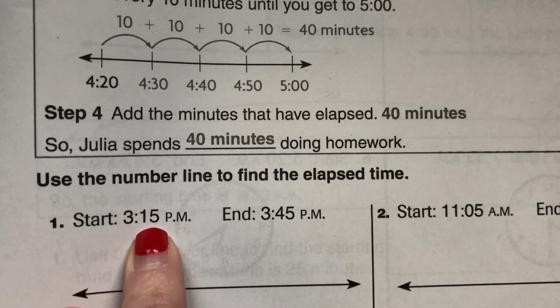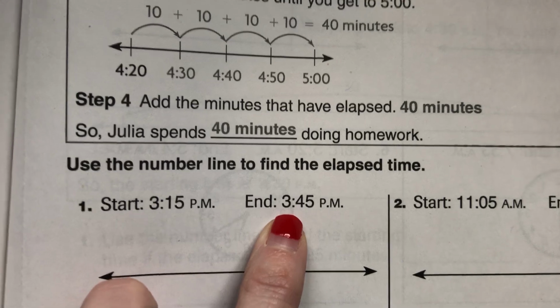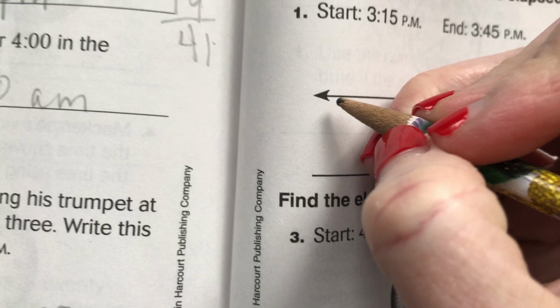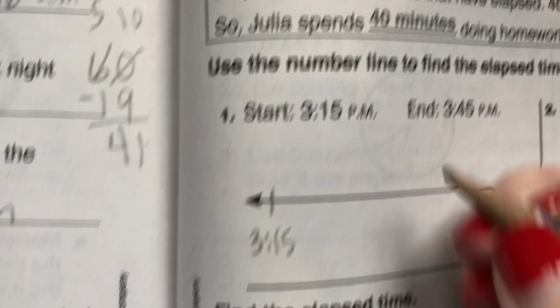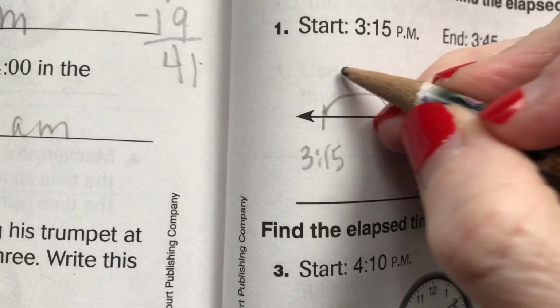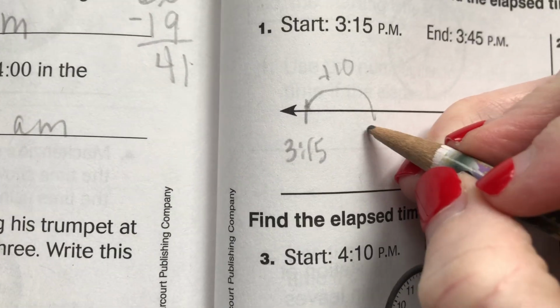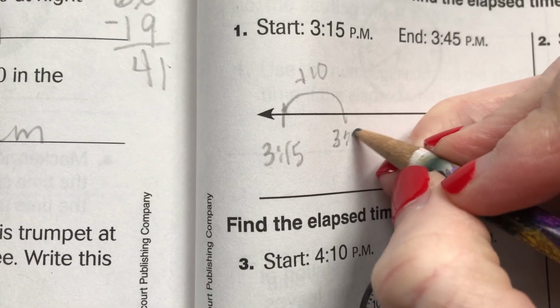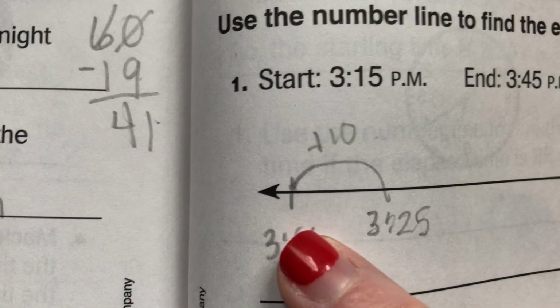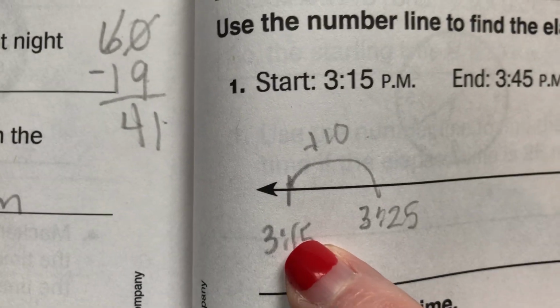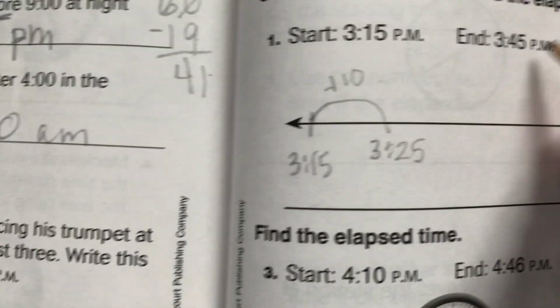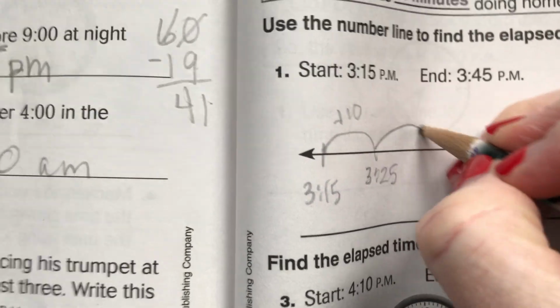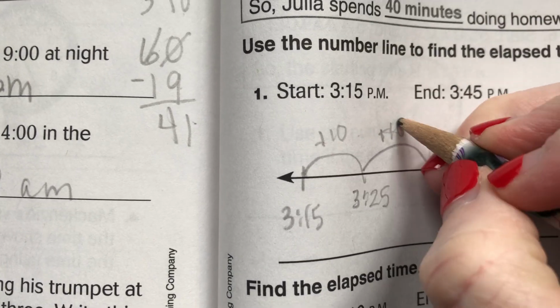So starting at 3:15 p.m. to 3:45 p.m. Again, that's in the afternoon. So our start time here is 3:15. We're going to go up by 10. And that's going to give us 3:25. Notice I'm only adding the 10 to the minutes, not to the hours. So 15 plus 10 gives me 25. I need to get up to 45. I'm going to add another 10.